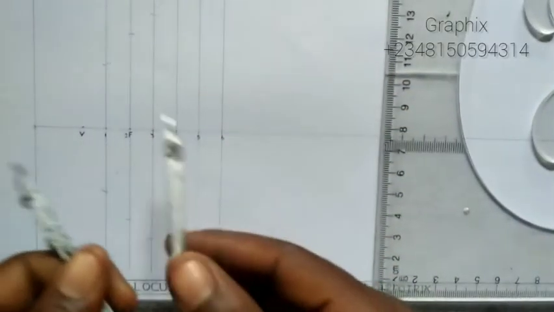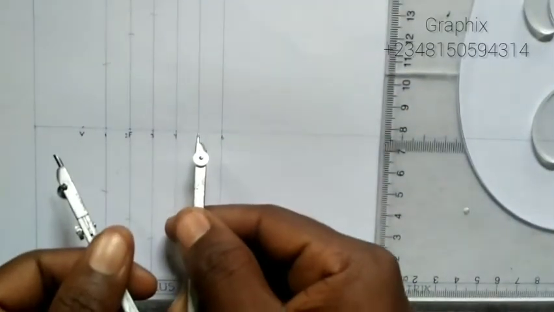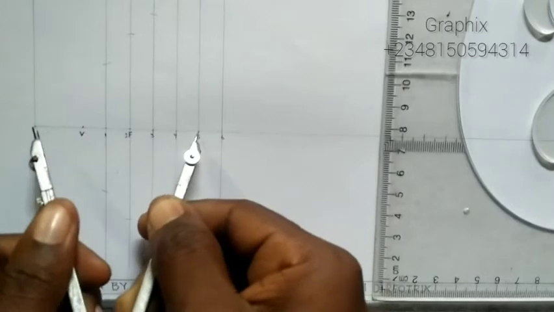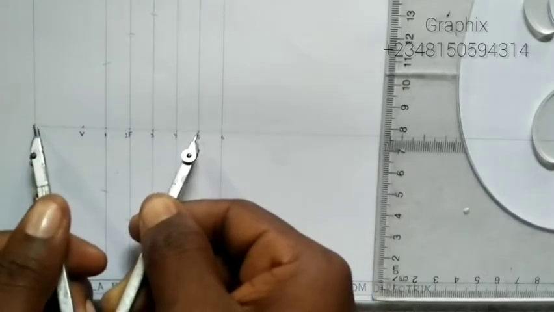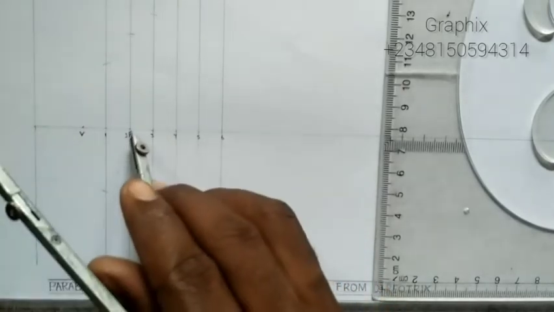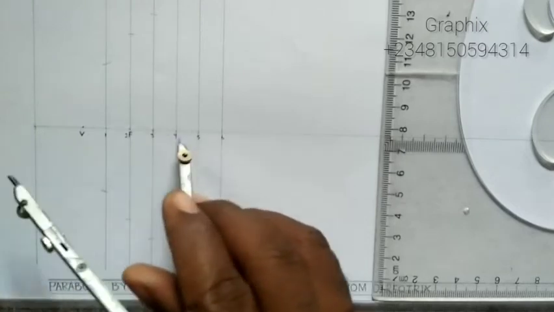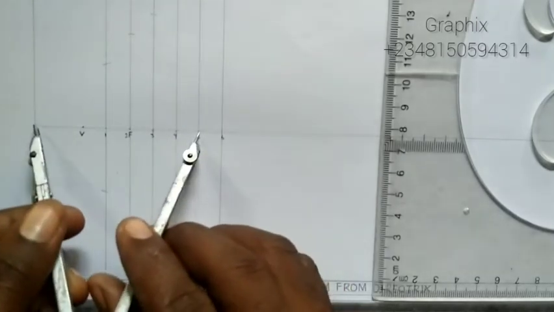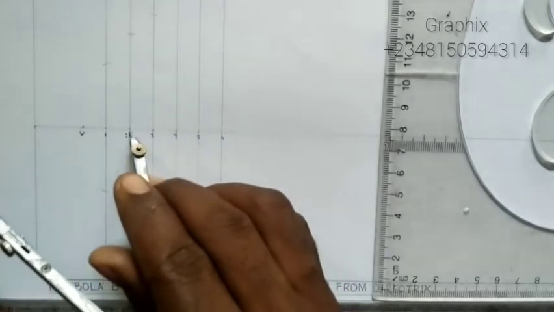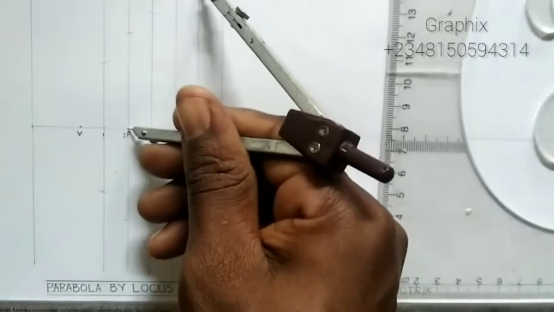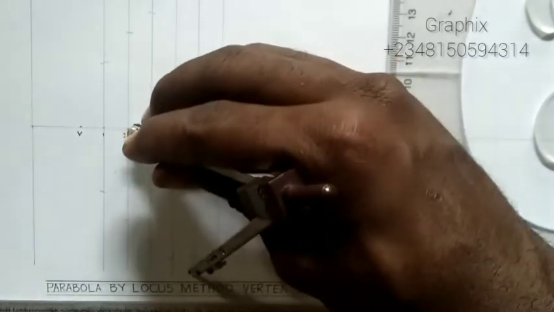I'll take it to point 5 also. Repeat the same process from 5 to the focus. I'll place at the focus here, from 5 to the directrix, I mean. Right? I'll place at the focus. I'll mark on line 5, up and down.